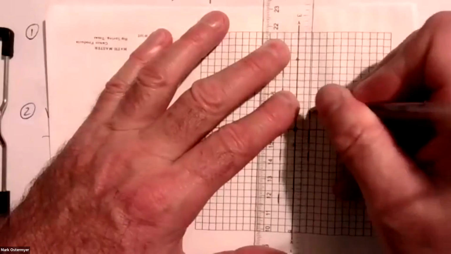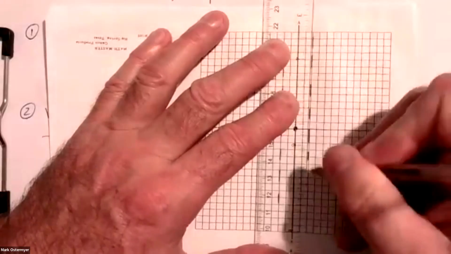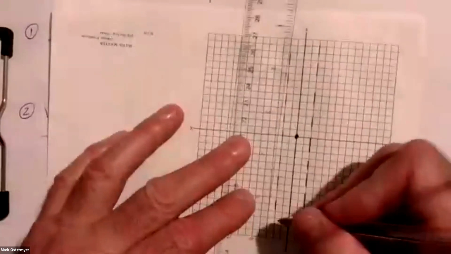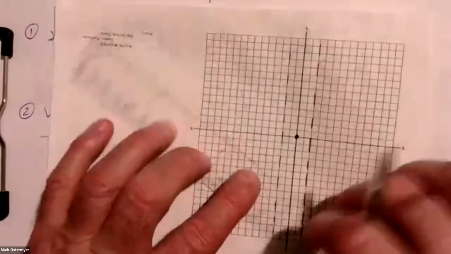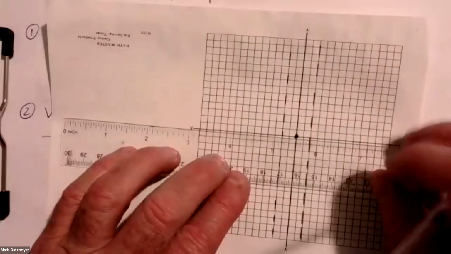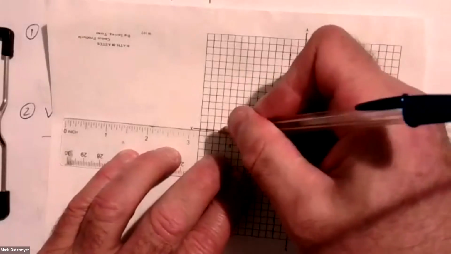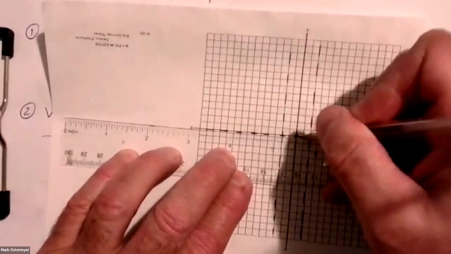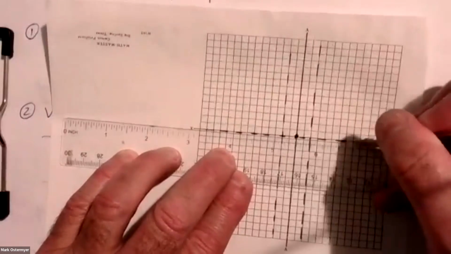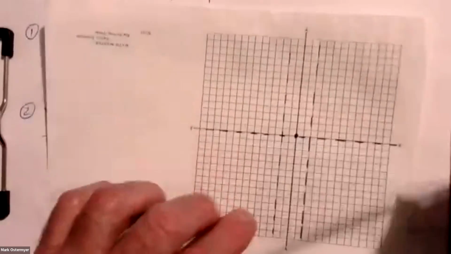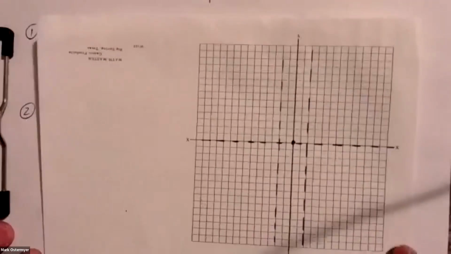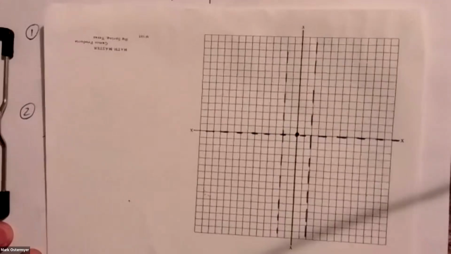These are my vertical asymptotes. The horizontal asymptote is the x-axis, so I'm going to highlight the x-axis with a hatching, if you will. All righty. So I've located my asymptotes for my graph.